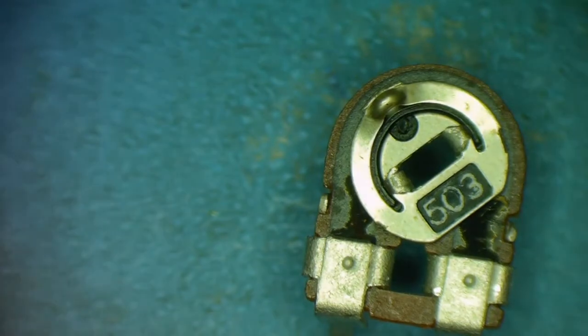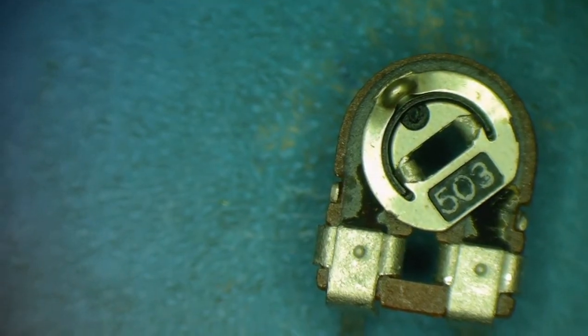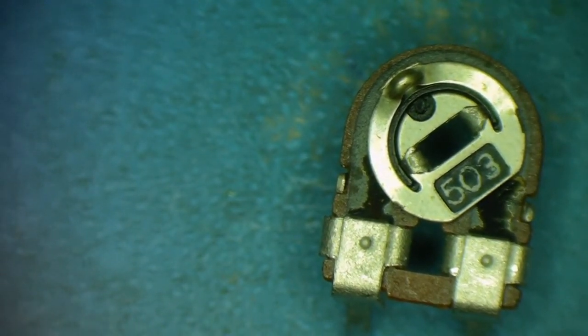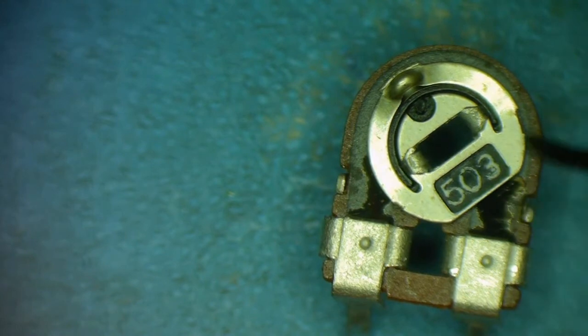Right, let's have a look at a few other things. Yeah, variable resistors. That one's a broken one. Okay. Variable resistors. What you've got here, basically, is a little horseshoe-shaped or U-shaped carbon track, yeah? And this has 503. So that's 50 and 3 zeros.